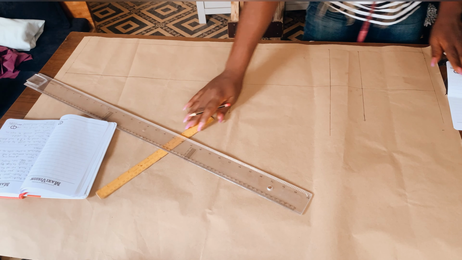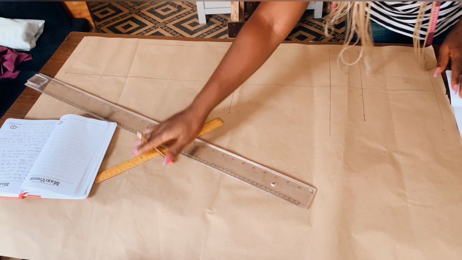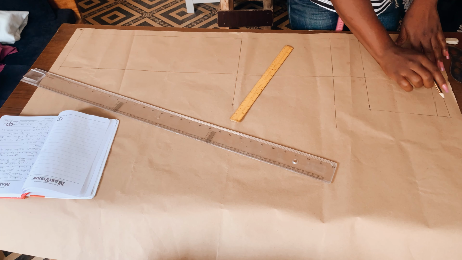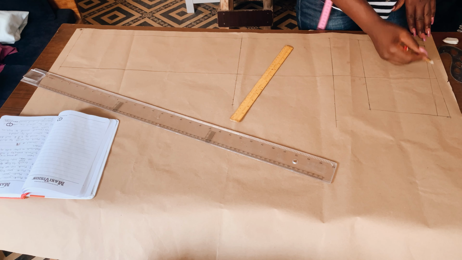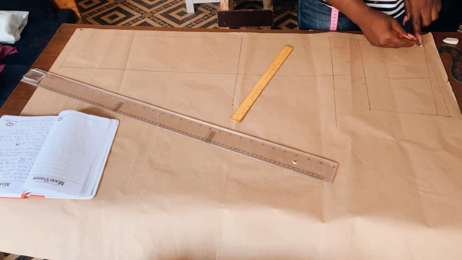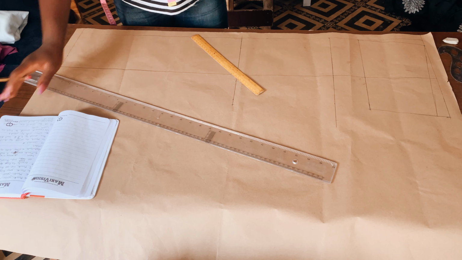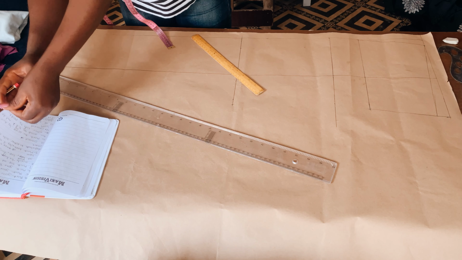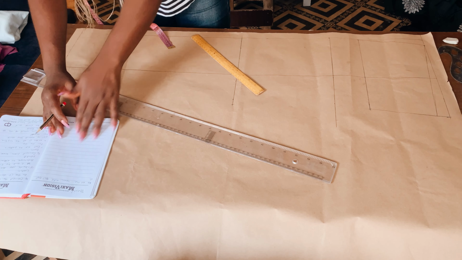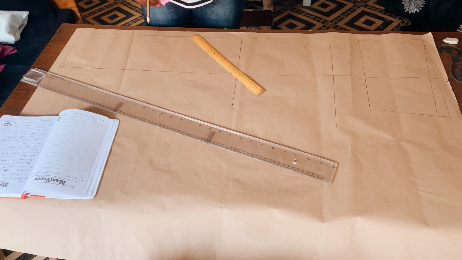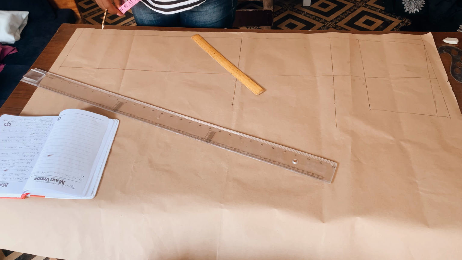That is towards your center front. From this side to this side, I measured 1 inch down and then connected it from the side to the center, and then drew a straight line to the hip line. Remember, it's 1 inch below the waistline. You draw a line connecting it to the hip.